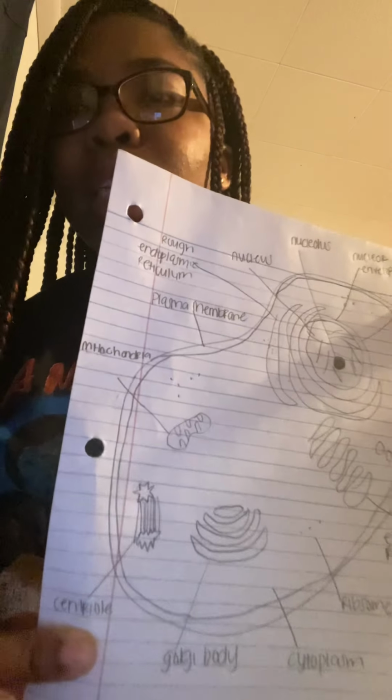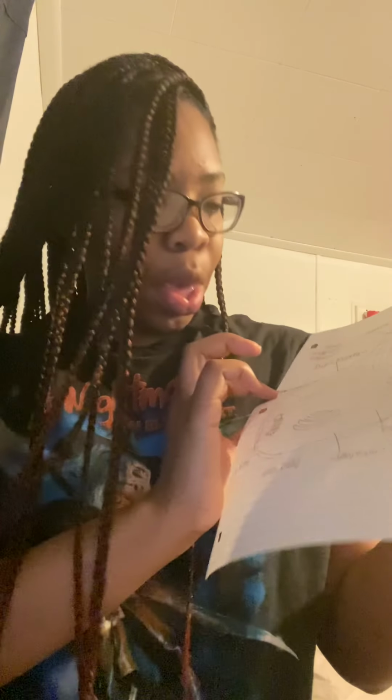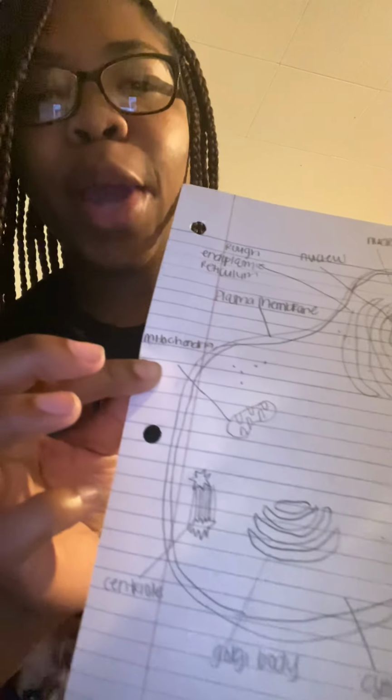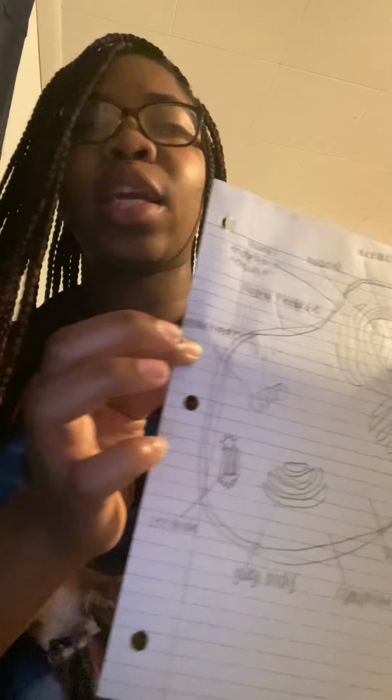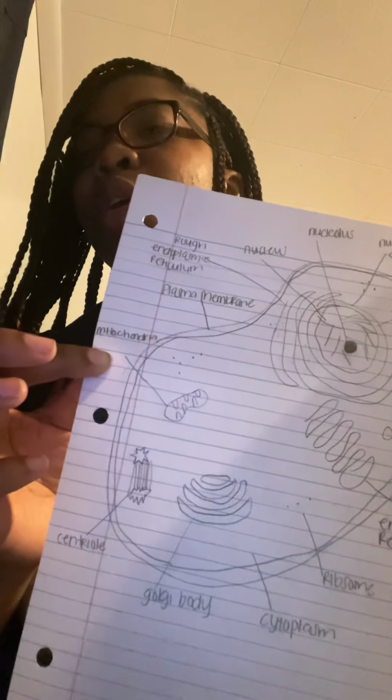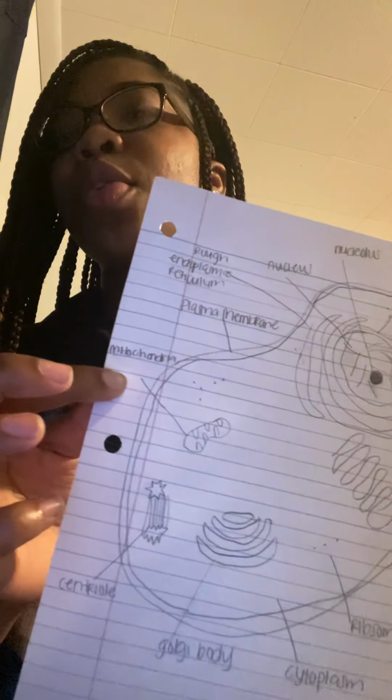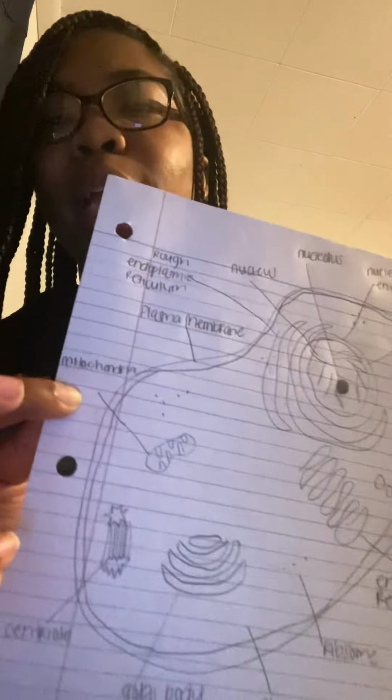Centrioles, organized microtubules that serve as the cell skeletal system. They also help determine the locations of the nucleus and other organelles within the cell. The mitochondria is the powerhouse of the cell. It generates most of the chemical energy needed to power the cell's biochemical reactions.